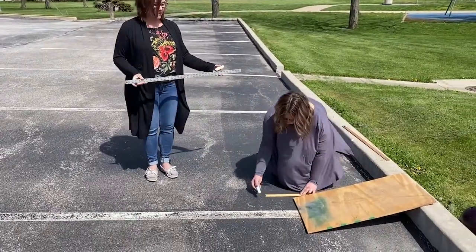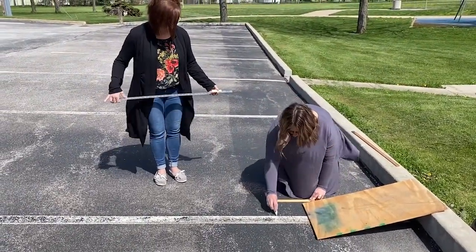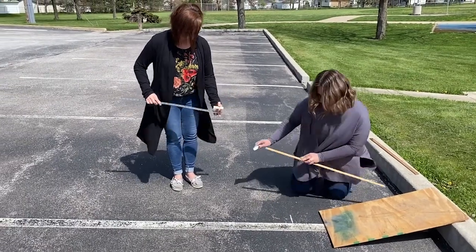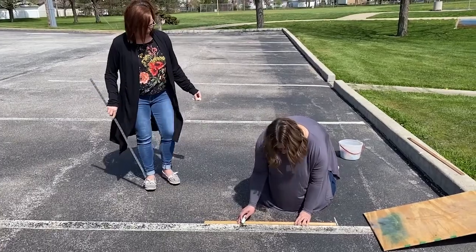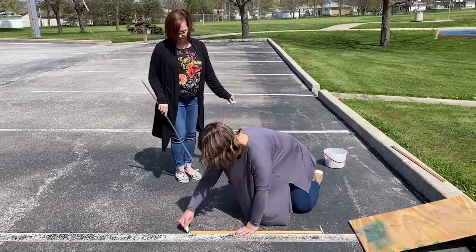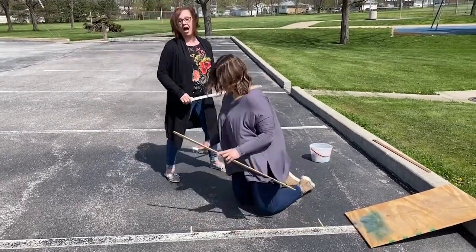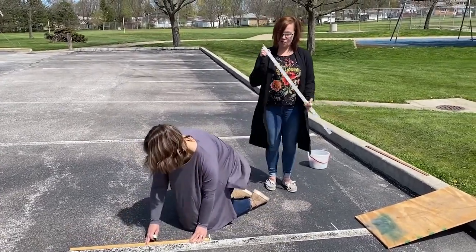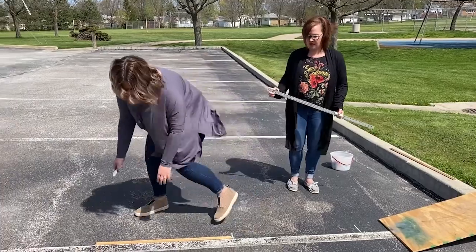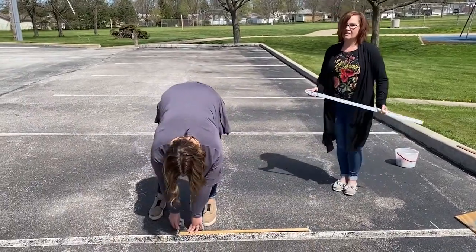Remember, 3 feet make 1 yard. And how many inches are in 3 feet? 1 yard? That's right, 36.